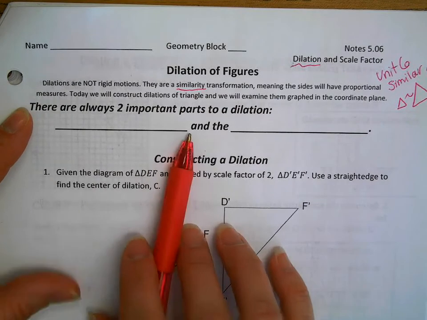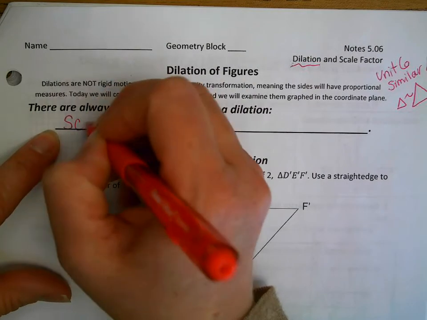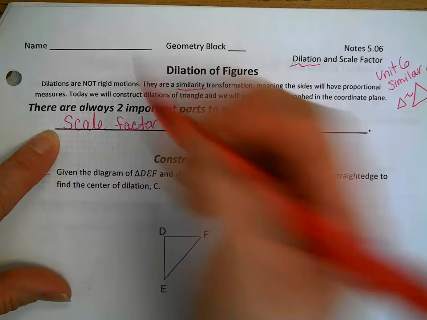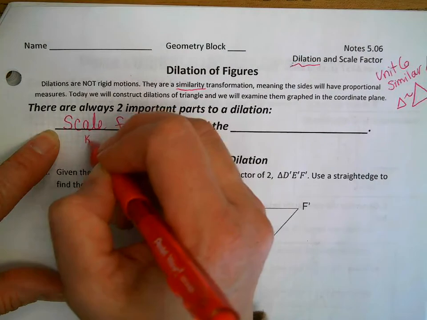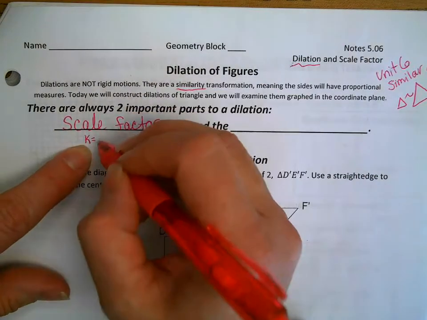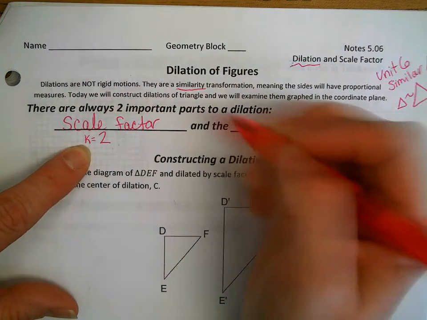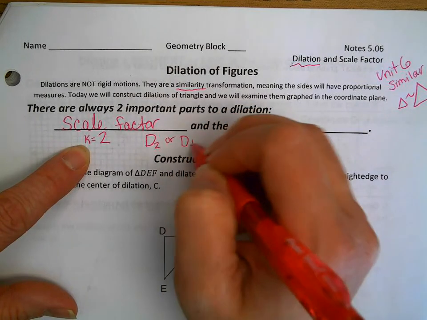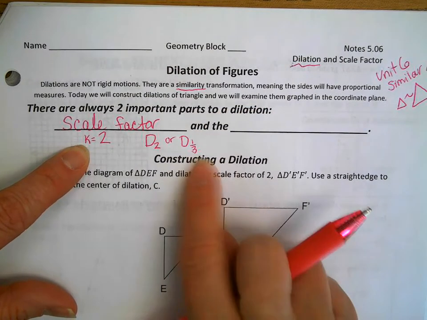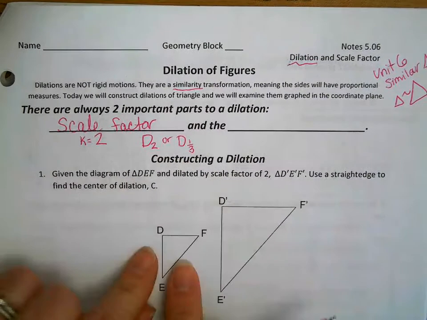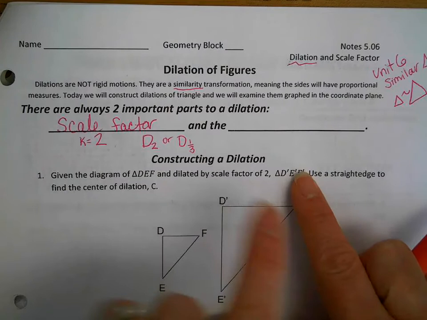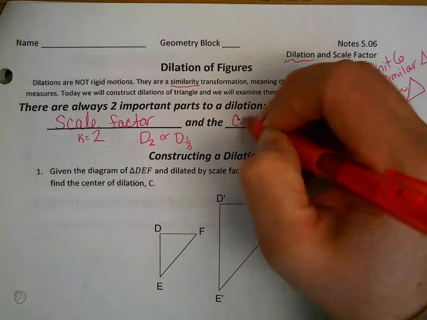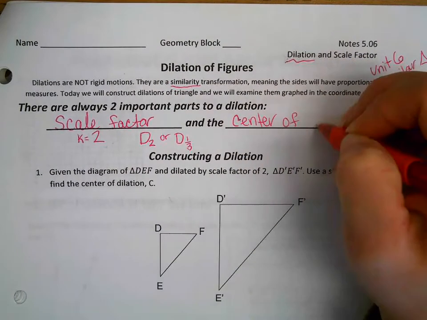There are two important parts of a dilation. There's your scale factor, meaning how big or how small it's getting. K is actually also used for scale factor. Scale factor could be 2, so you could dilate by 2. You could dilate by 1/3 the size. So those scale factors are the measurements deciding if your shape is starting small and getting big, or reversing, starting big and getting small. Okay. So we have a scale factor, and we also have what's called the center of dilation.